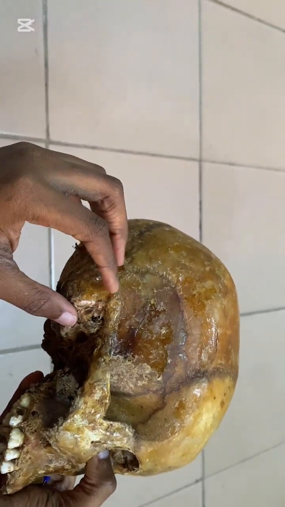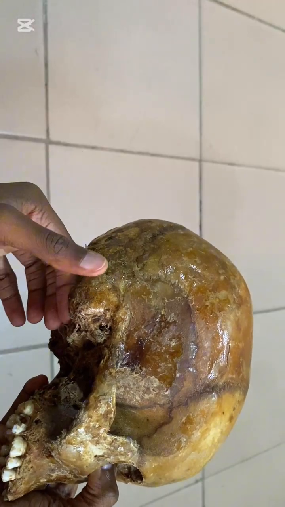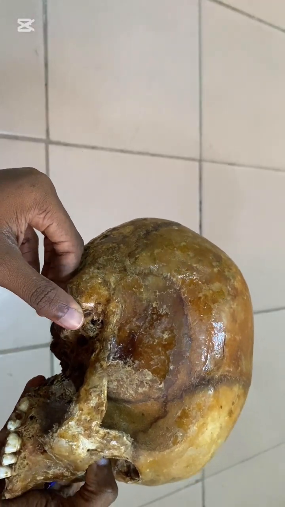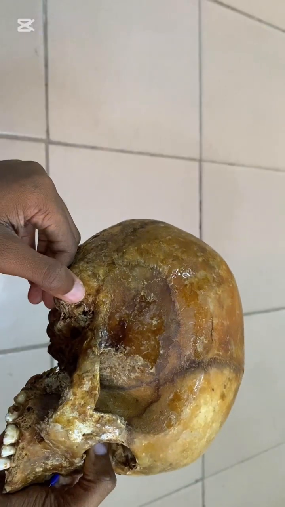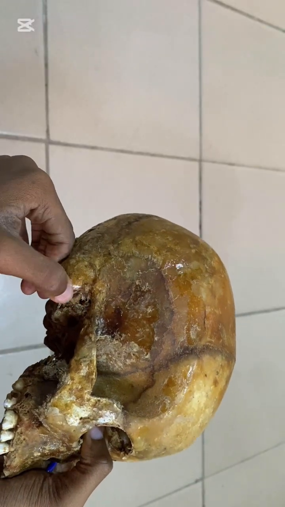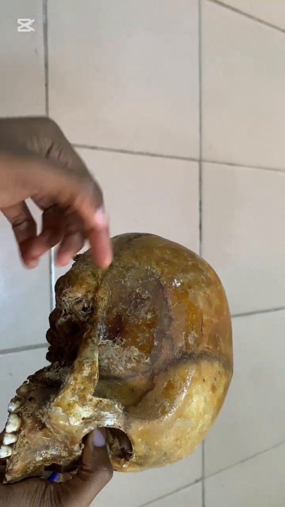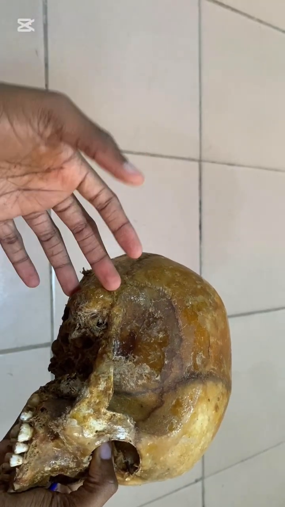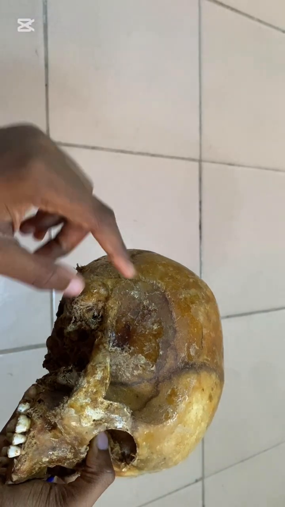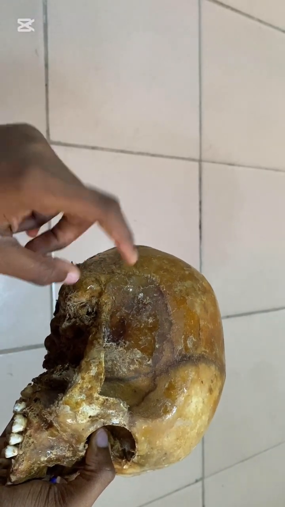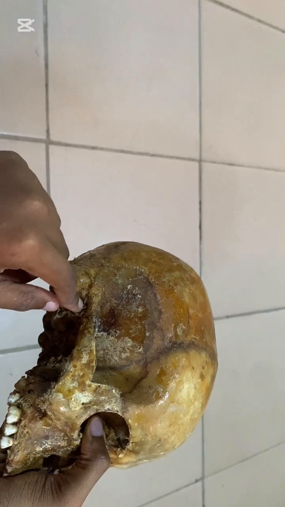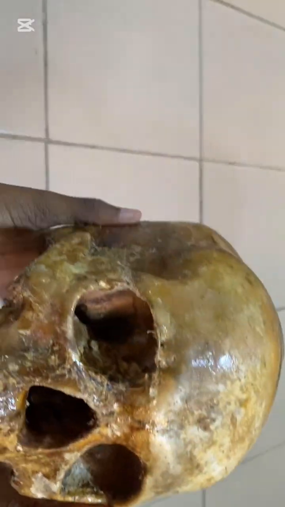A bit inferior to your ears, you will feel a bony projection. That will be your mastoid process. Although you cannot feel it, this is where your ear is connected to. If you go into the entire ear, the outer ear, the middle ear, and the inner ear, all roads concerning the ear lead to the external auditory meatus.